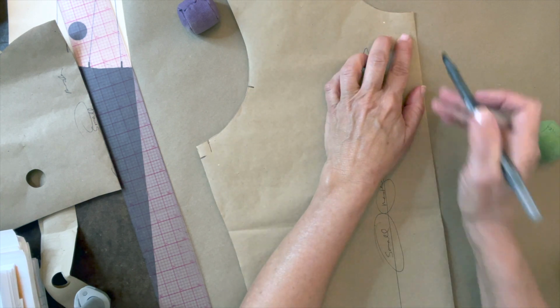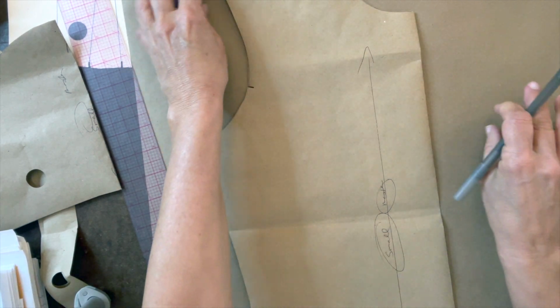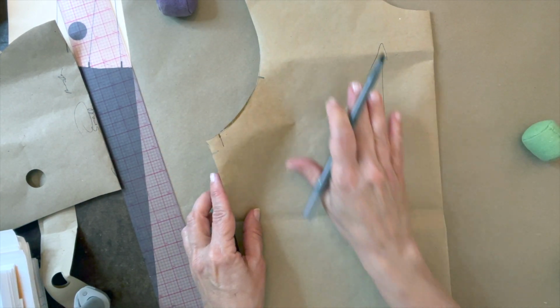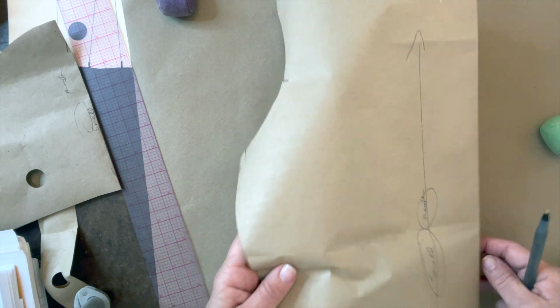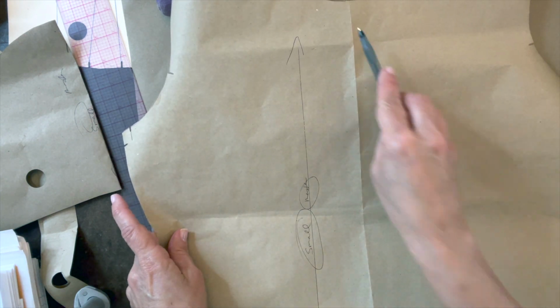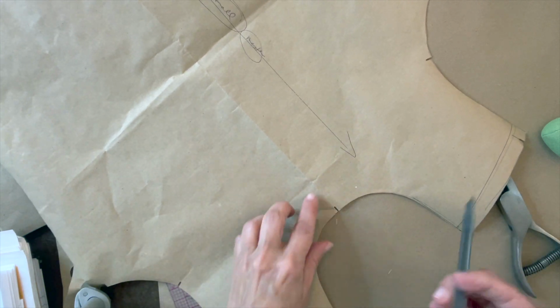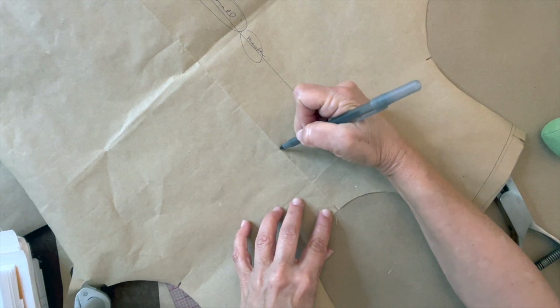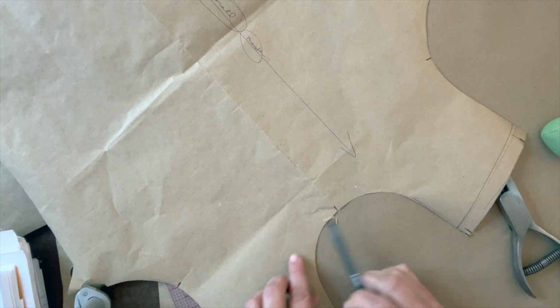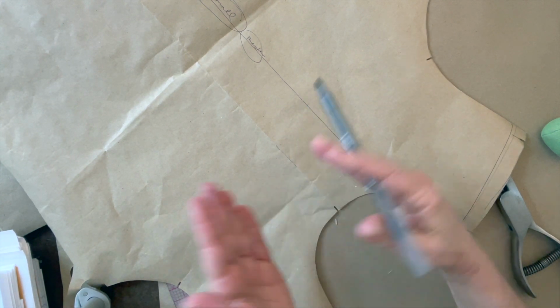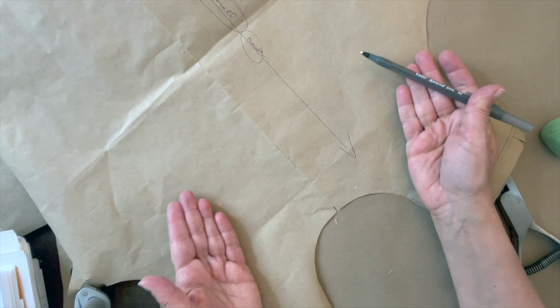It's also a way to indicate the center of a pattern if you have something on the fold. For instance, this is a front top, and you would want to put it right there so that you know, and the sewer knows, that this is the center line of that pattern piece once it is opened up and cut.